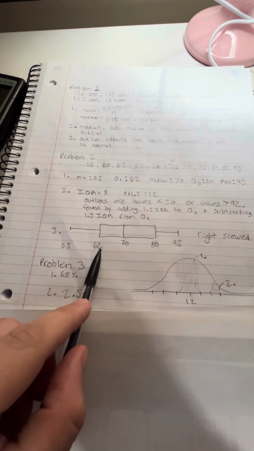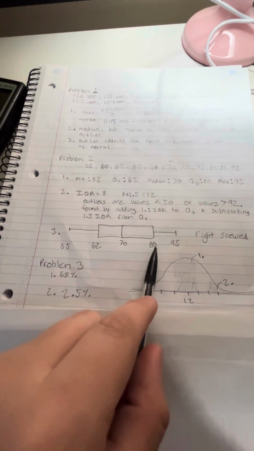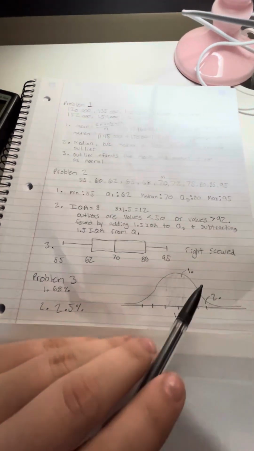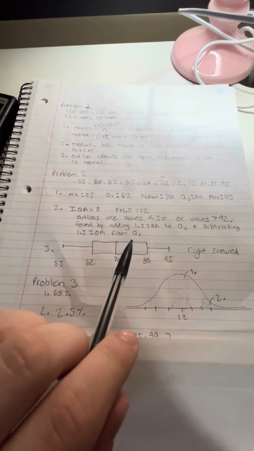This is the box plot representing the graph. 55 is the minimum, 62 is the first quartile, 70 is the median, 80 is the third quartile, and 95 is the max. This graph is right skewed because the mean is greater than the median. Right.